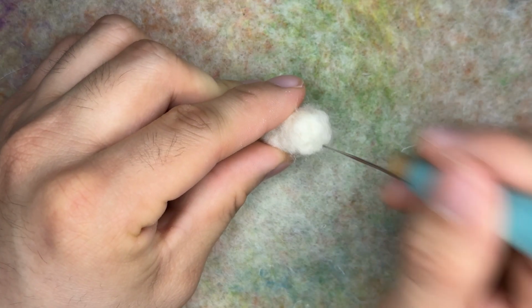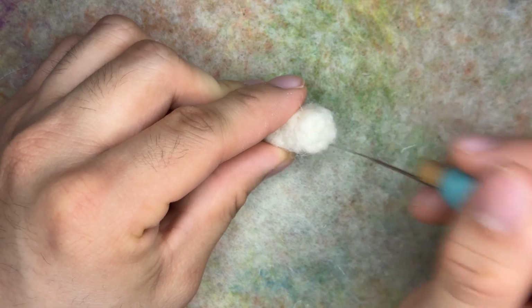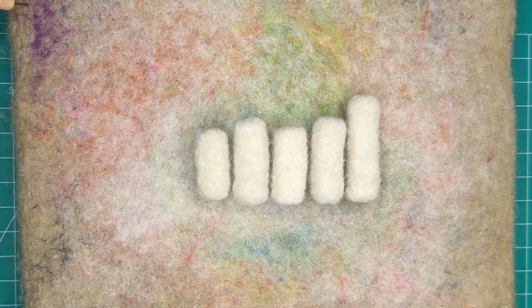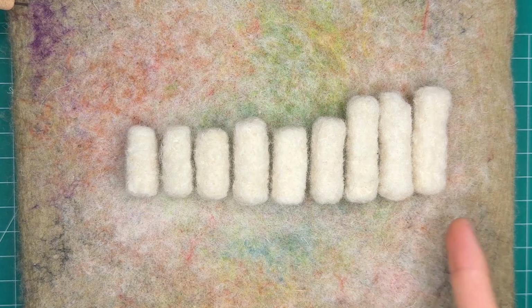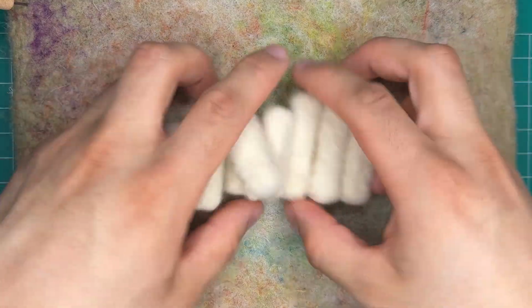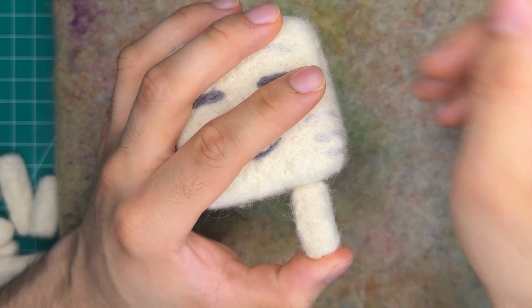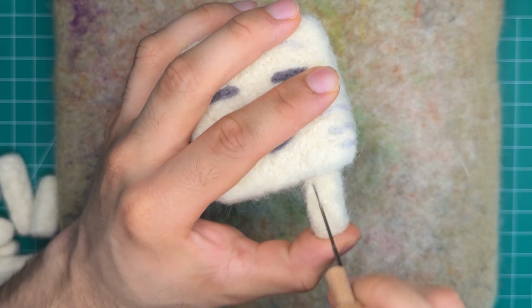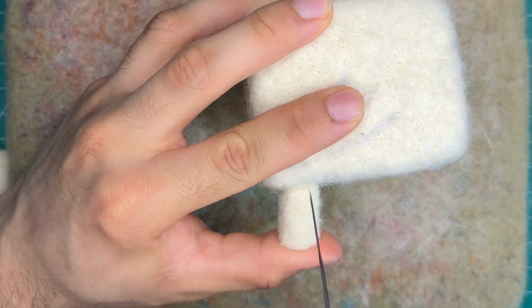Once I finished one of the tentacles, I then made a few more. I made 3 big, medium, and small to give a bit of variation in his tentacles. Now I just have to attach them. The process is pretty simple, you just stab it in like anything else.